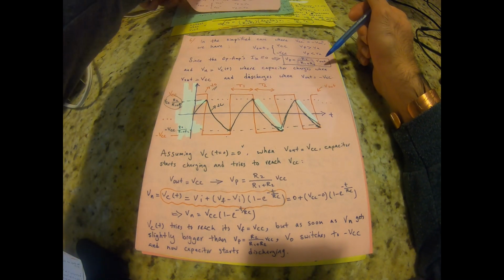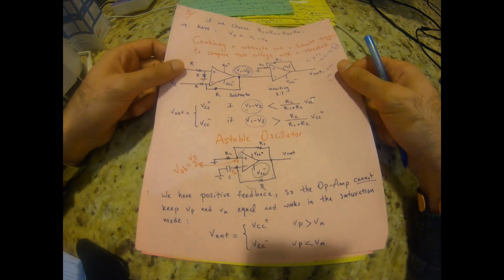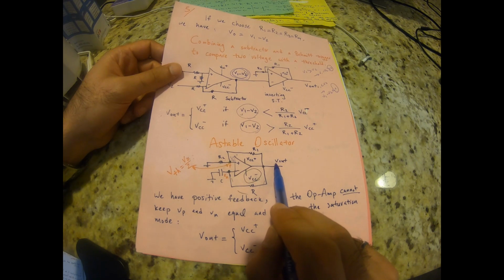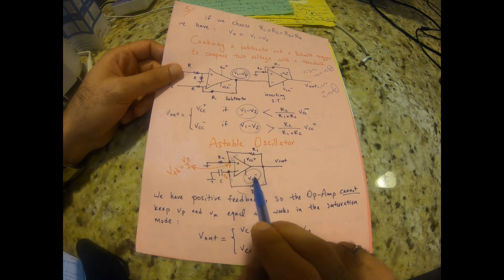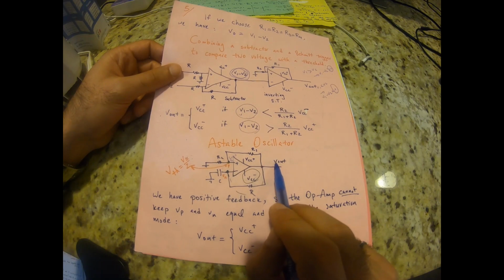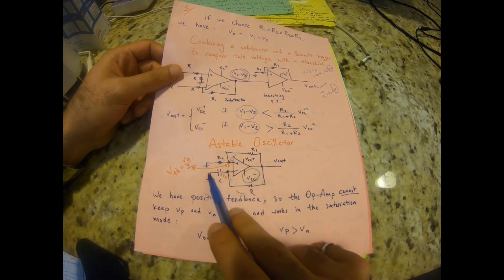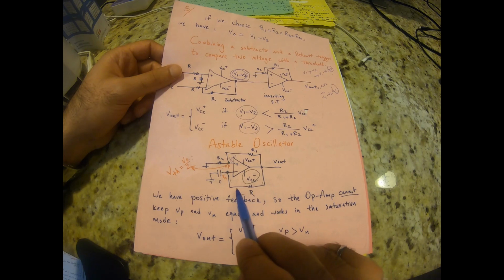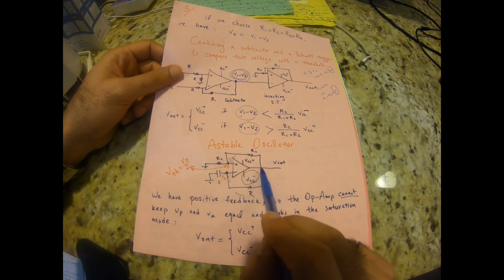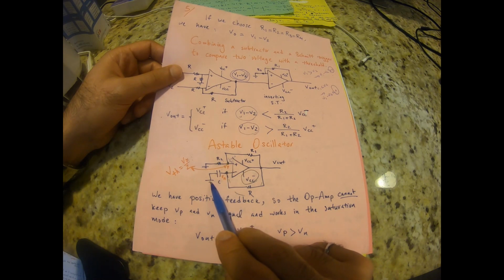Now, let's again look at this. We said that V out is either going to be VCC positive or VCC negative. If V out is VCC positive, this voltage is going to be bigger than ground. So the current is going to go from R to C, and the capacitor is going to start charging.